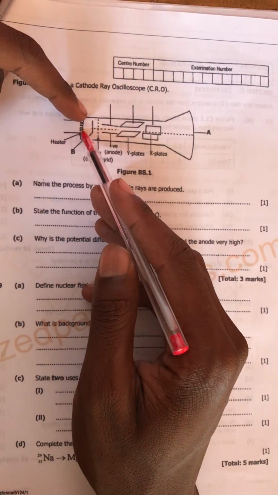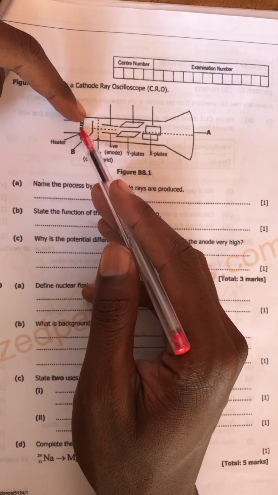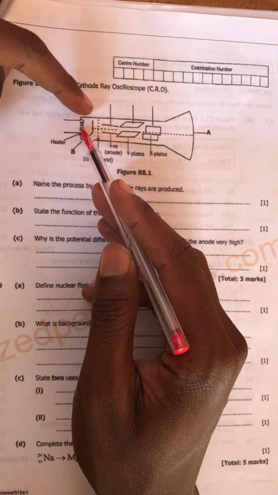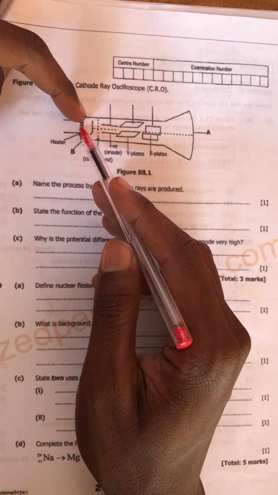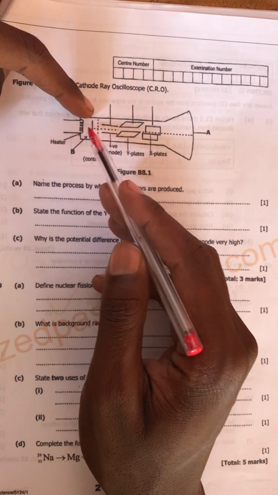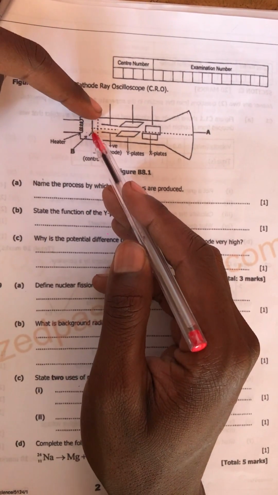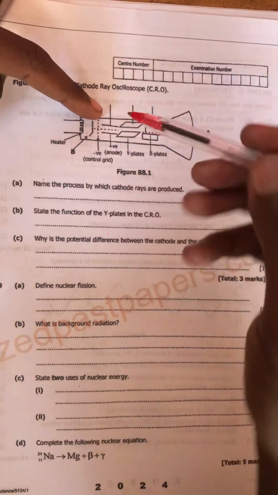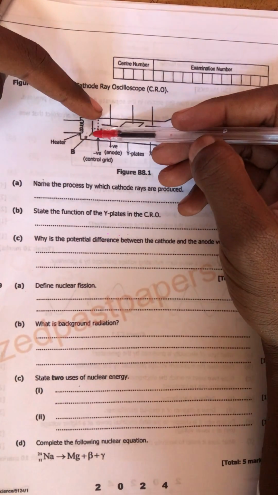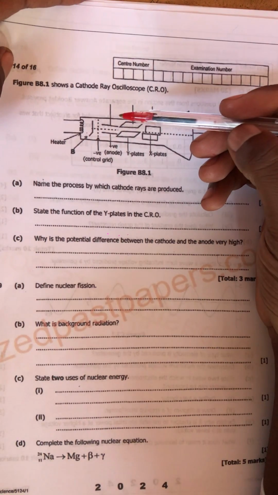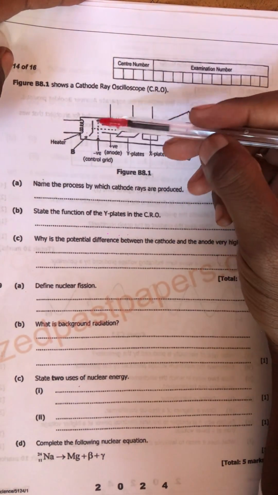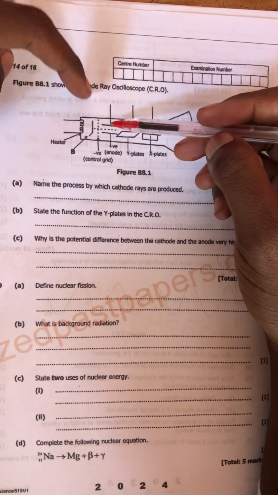So what is the purpose of this filament or heater? The purpose is to heat the cathode. It is connected to a high voltage supply, and its purpose is to heat up this cathode. When you heat this cathode, it will emit electrons.